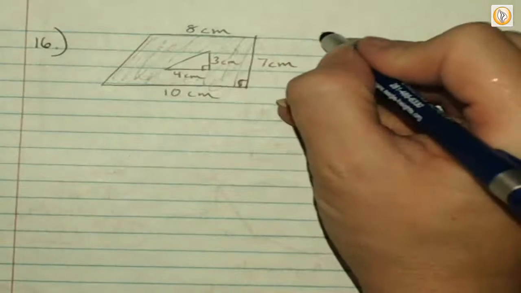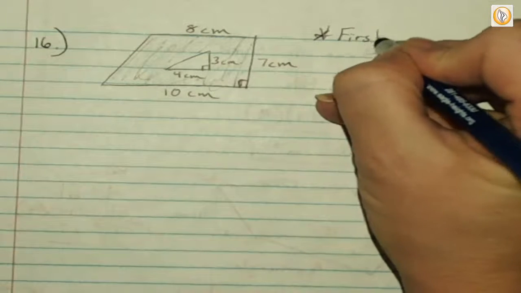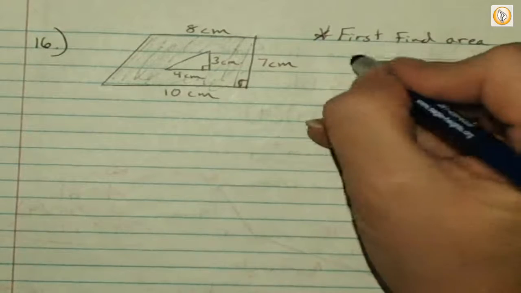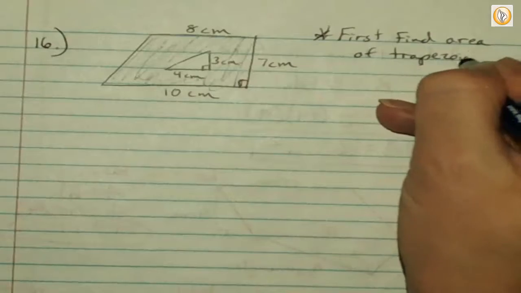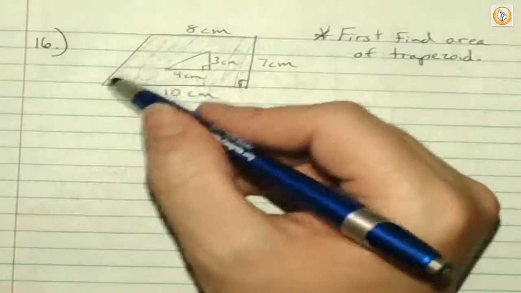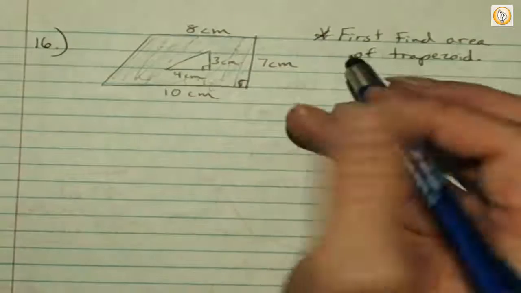She's correct. I want to put that in writing. First, find the area of the trapezoid. That's this. She identified that it's not a parallelogram. This whole thing is a trapezoid.